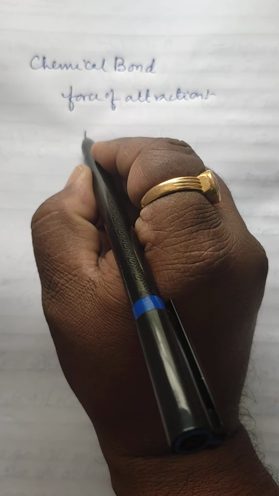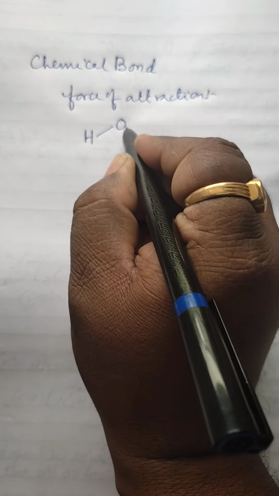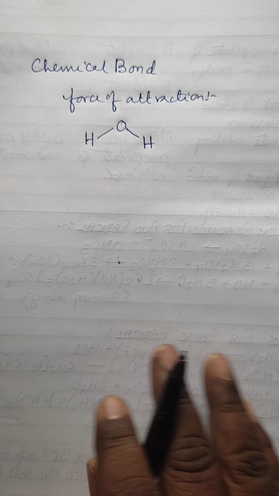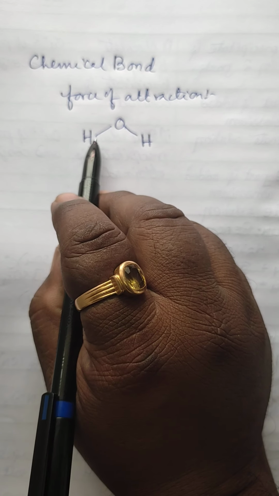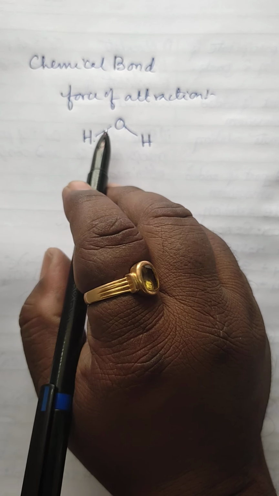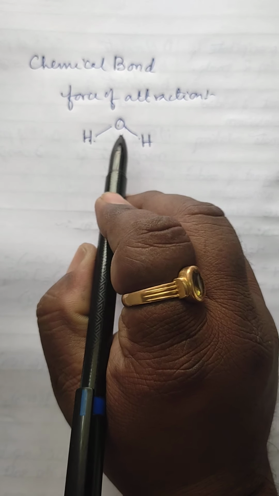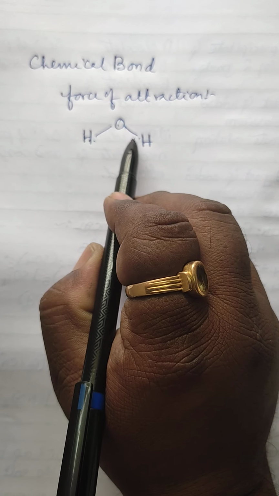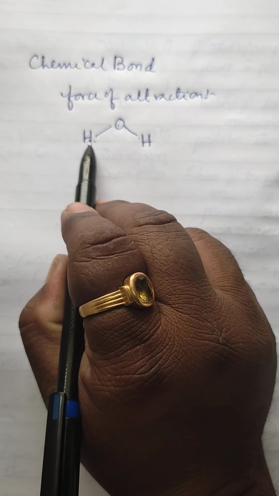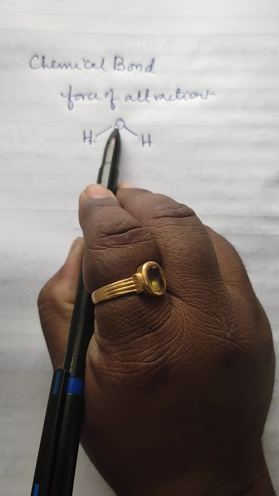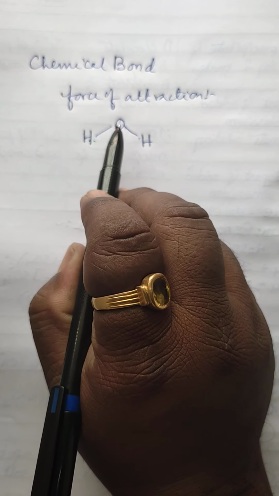Suppose I have a molecule of water. This is the structure of water, right? Here a certain force of attraction exists between hydrogen and oxygen by which they are bound together. I cannot separate the hydrogen from the oxygen so easily.